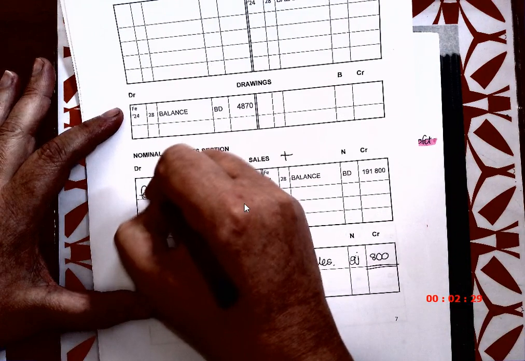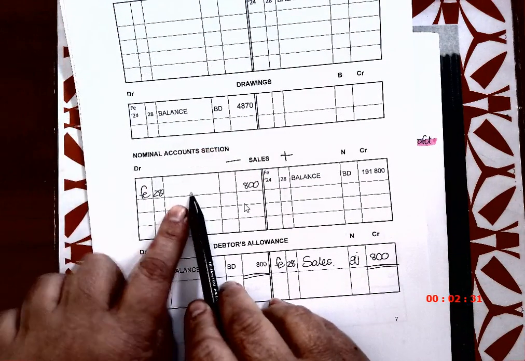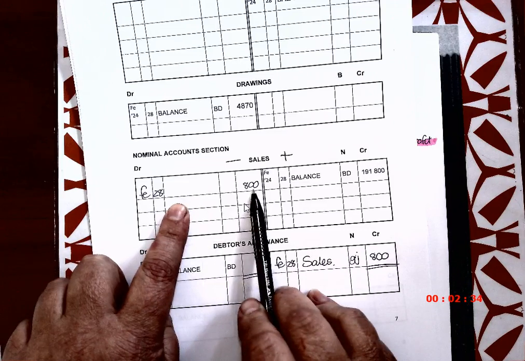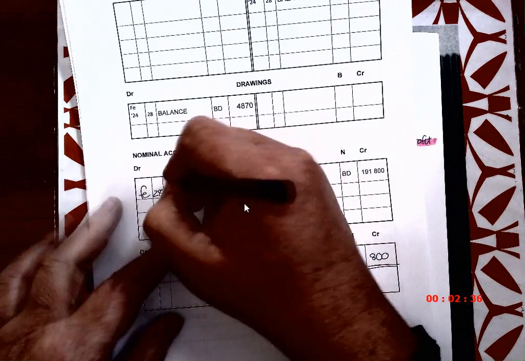So now, again, February 28. What's my contra going to be? Where did I get the 800 from? Debtors allowance.